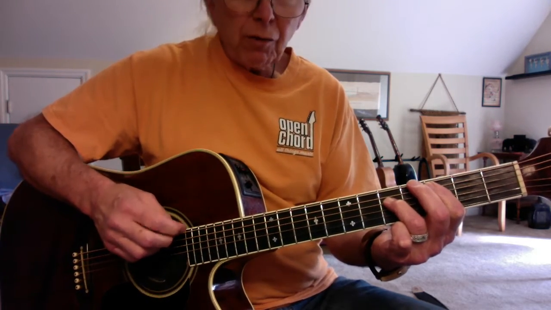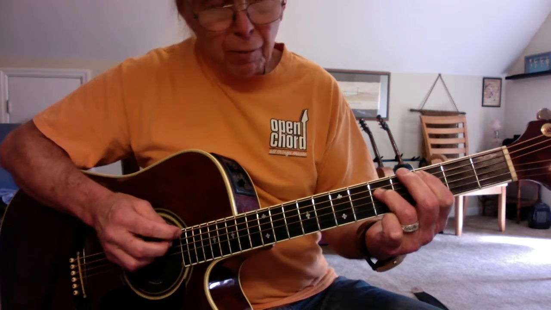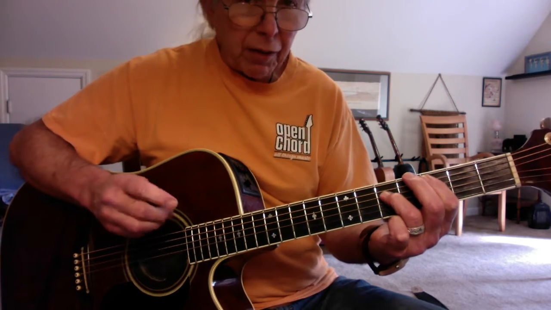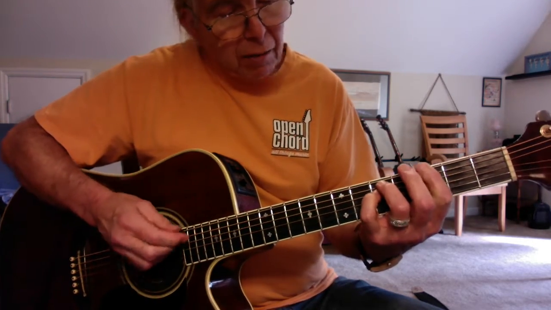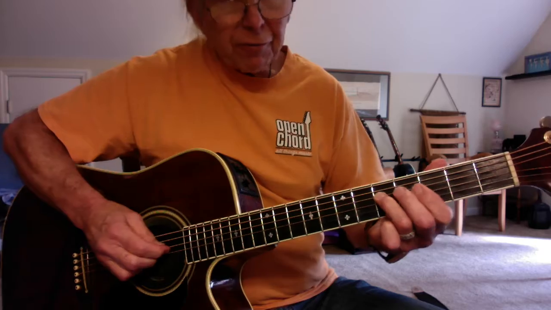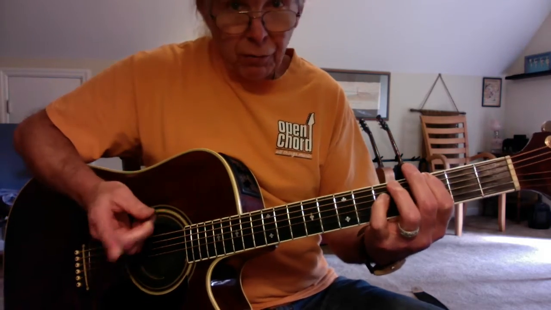Now another thing I can do with these power chords, these are really double stops. They're really not chords because they don't contain 3 notes. They only contain 2. But I can add the octave of the root to any of these chords.